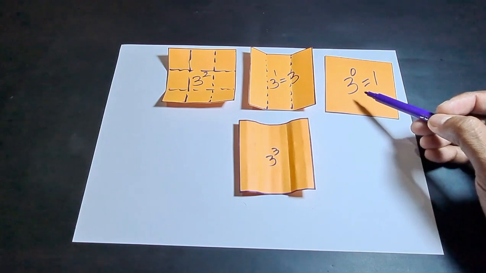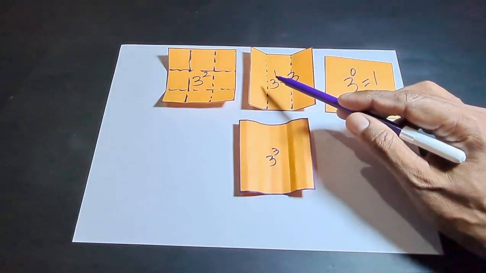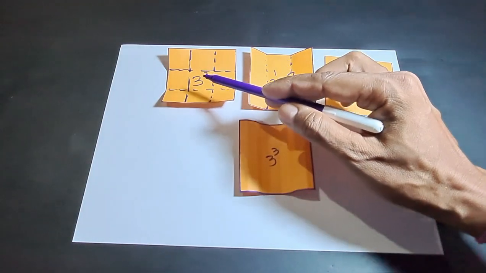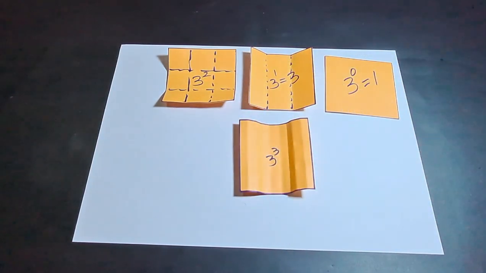Therefore, 3 raised to power 0 is 1, 3 raised to power 1 is 3, 3 raised to power 2 is 9, and 3 raised to power 3 is 27. And that completes your activity on exponents.